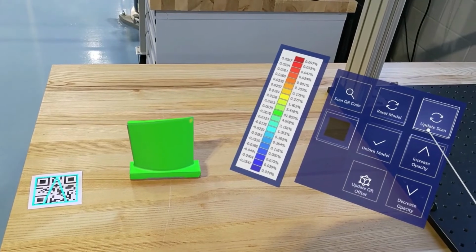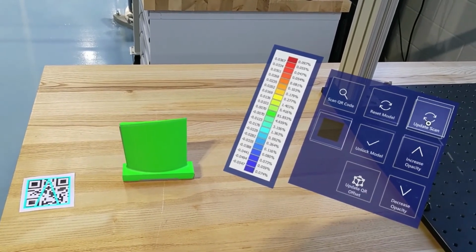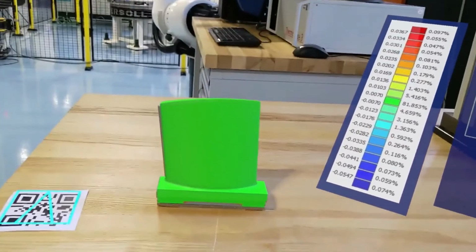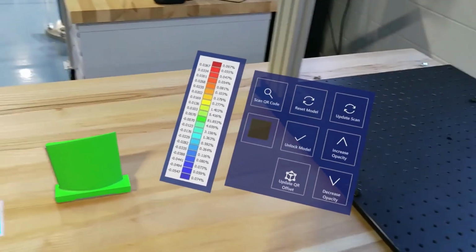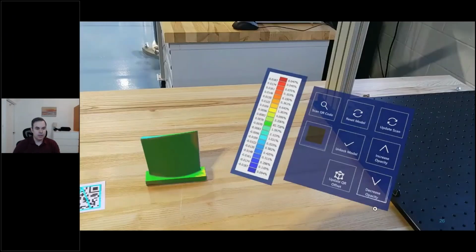So this was an example of somebody viewing an anchored model on site and working with a physical piece of equipment. But by using the HoloLens, one of the great things we get is also the ability to view this visualization without being on site. So the next video we're going to see is going to be an example of that.